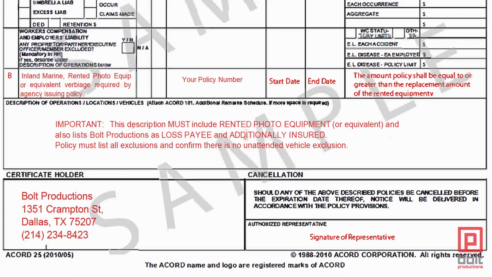Finally, in the bottom section, it lists the certificate holder, which is us. And this is issued to us by your insurance company through the authorized representative and the signature below.